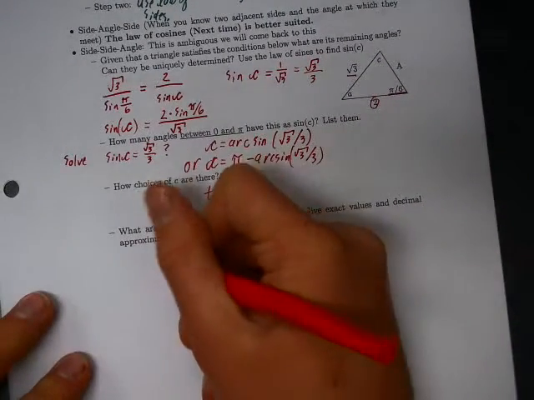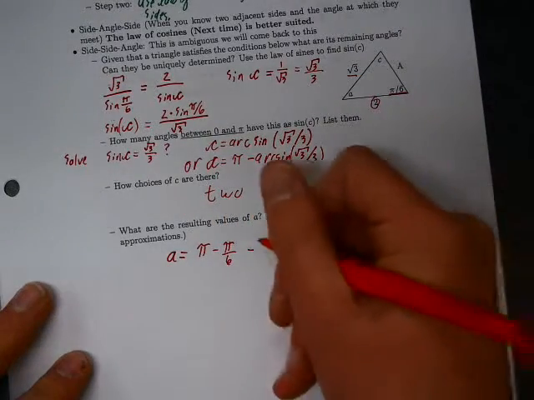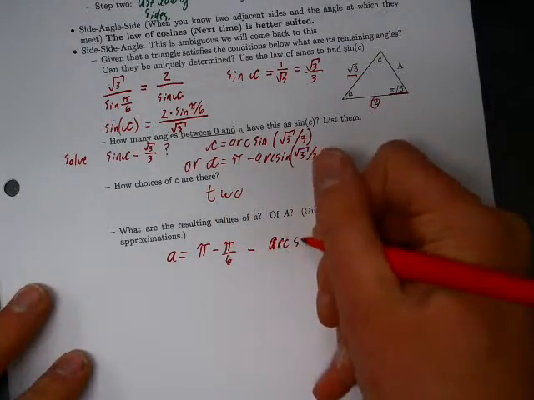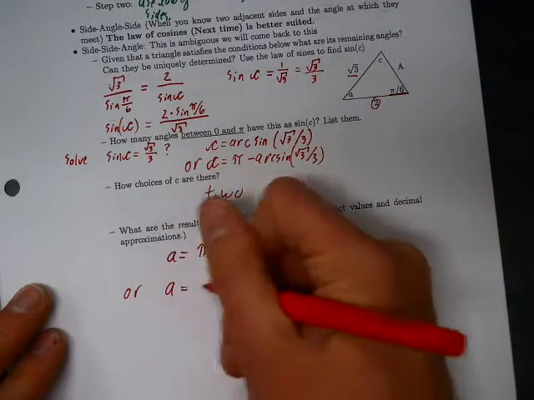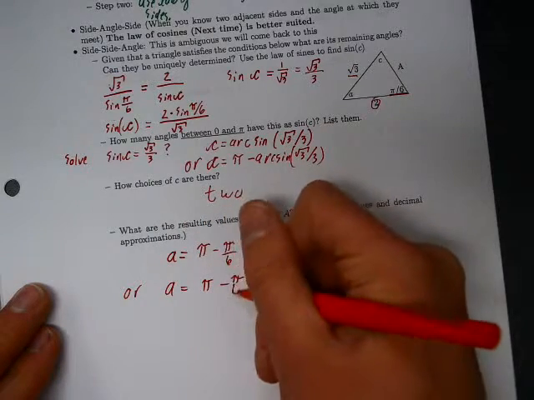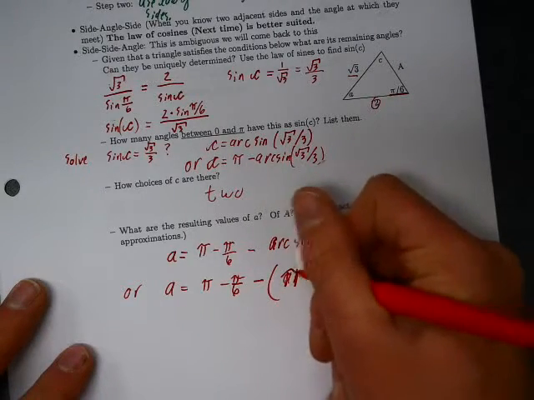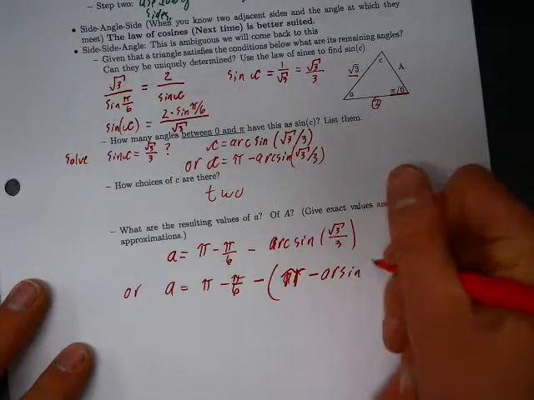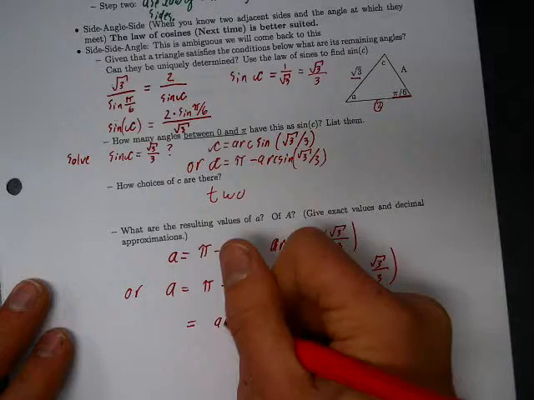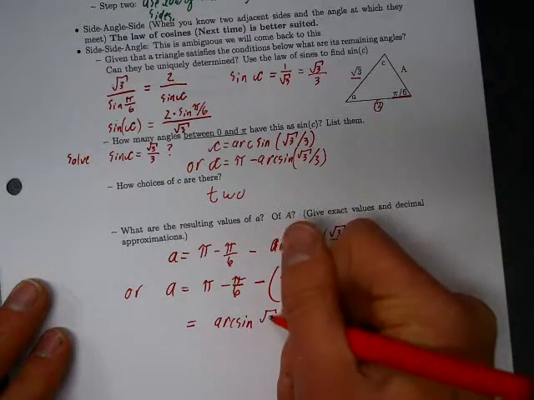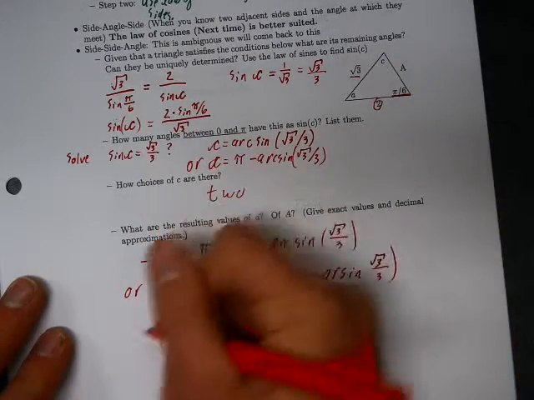So either A will be pi minus pi over 6 minus the inverse sine of root 3 over 3, or A will be pi minus pi over 6 minus the other option for C, which is the same thing as arcsine root 3 over 3 minus pi over 6. So there are two options for A.